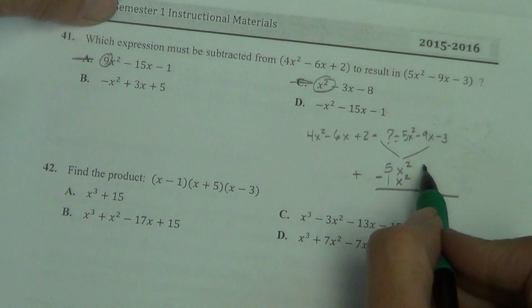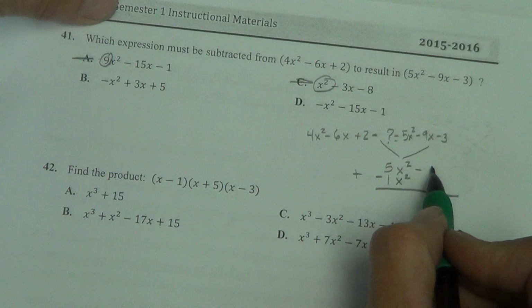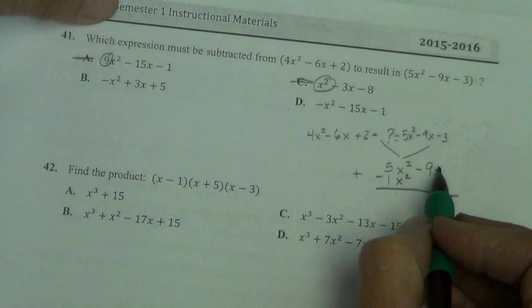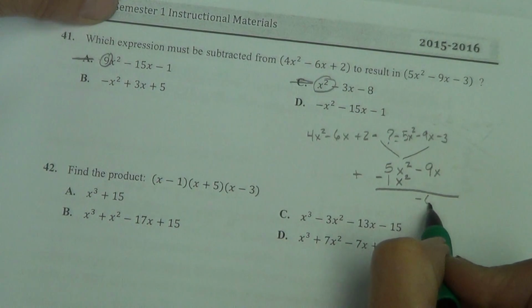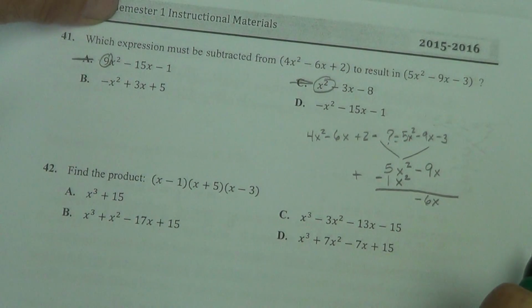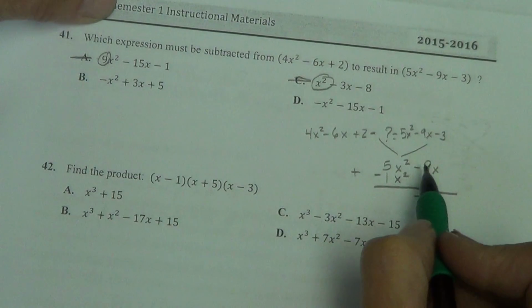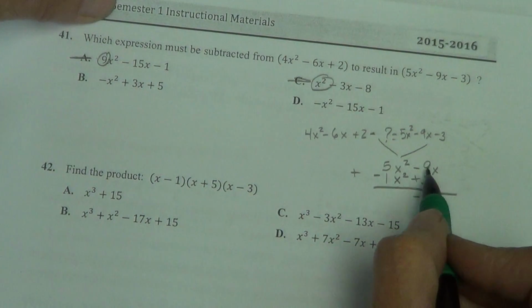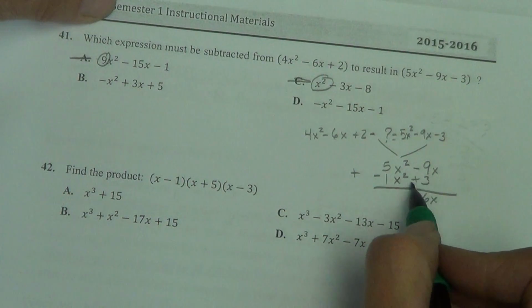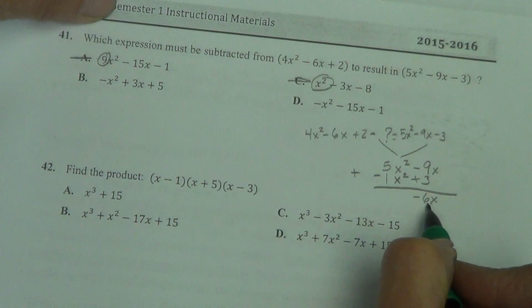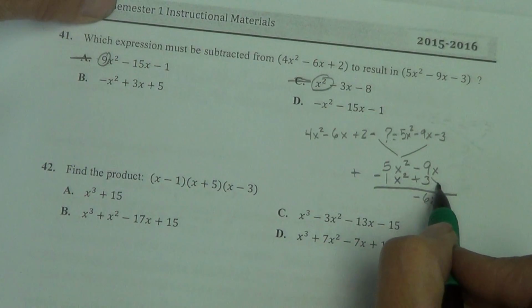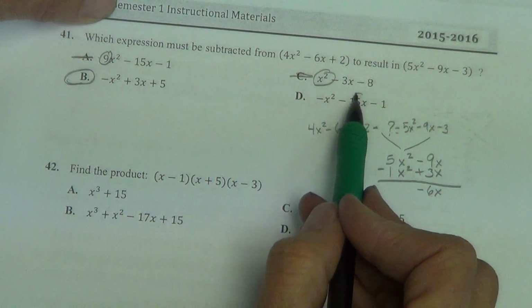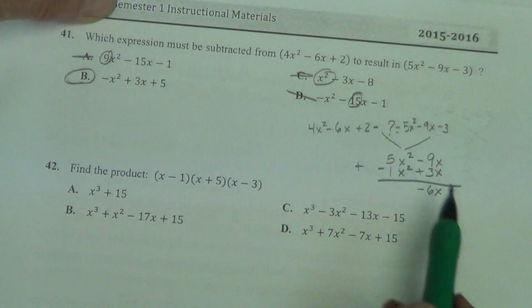Okay. We have a minus 9x. What can we add to -9x to get -6x? If you said +3, because you'd actually be finding the difference where they have opposite signs, that would result in 6, then you are exactly right. And this would be our answer choice. Not this one, it has 15.